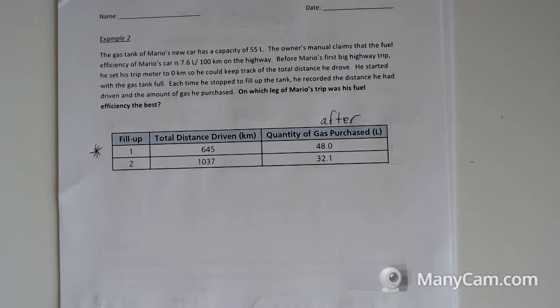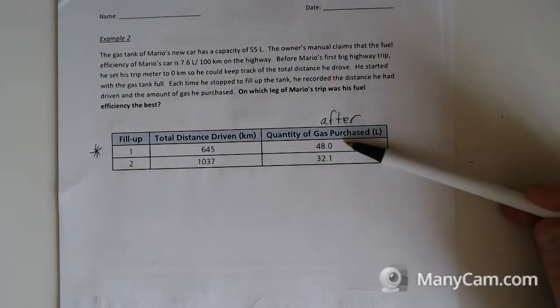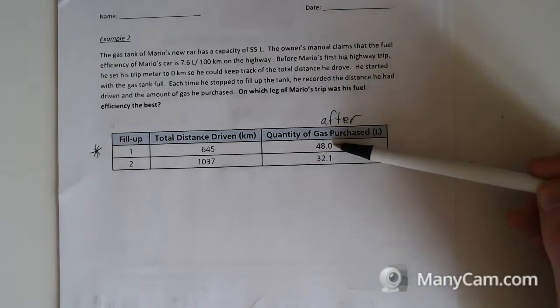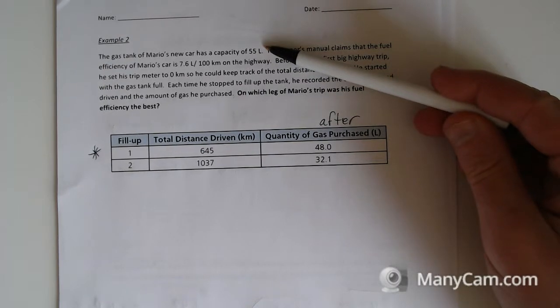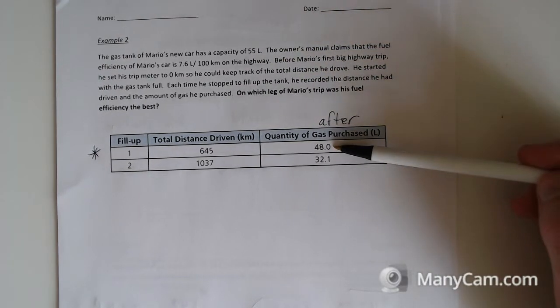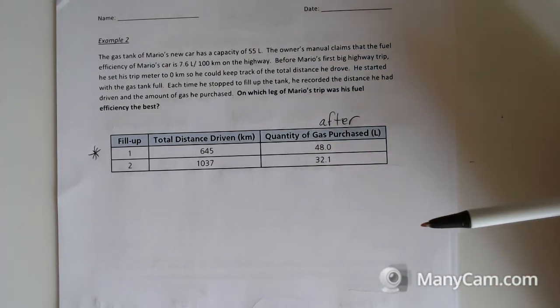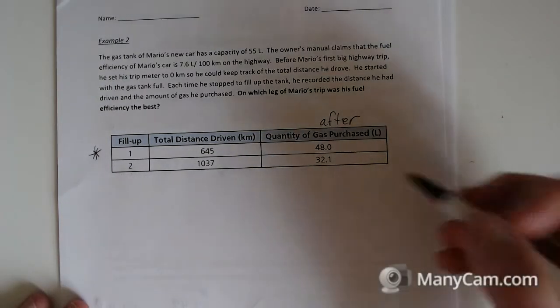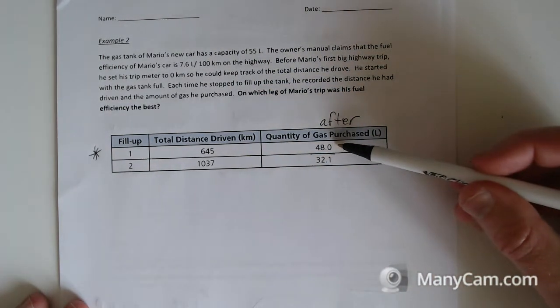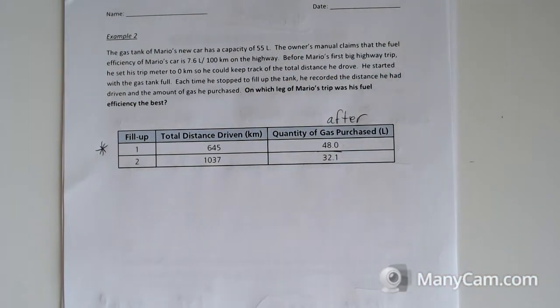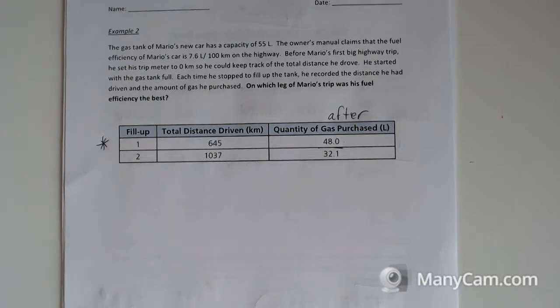Okay, that's actually a great way of doing the calculations. I thought this was before, and then that wouldn't have been a clear indication of how much gas he actually used. Since it's after, we're assuming he started at 55, and then he had to buy 48 liters to fill back up, which means on that trip, he must have actually used 48 liters, right? And now he filled all the way back up to 55. He drives a whole bunch more, and then he has to fill up 32.1 to fill it back up. So over this second trip, he must have used 32.1 liters. So it is actually just that rate.